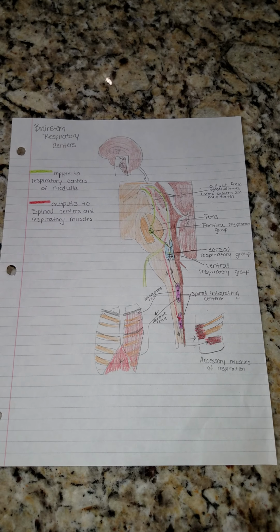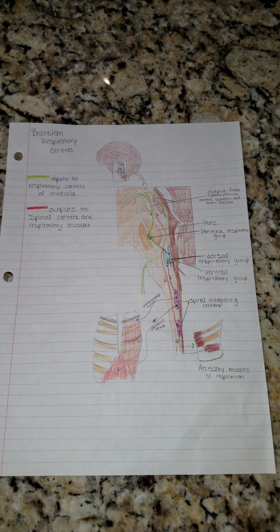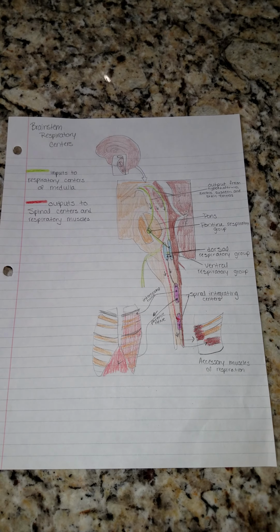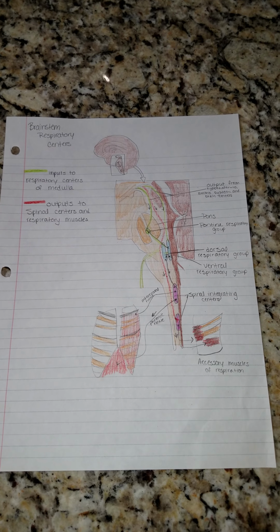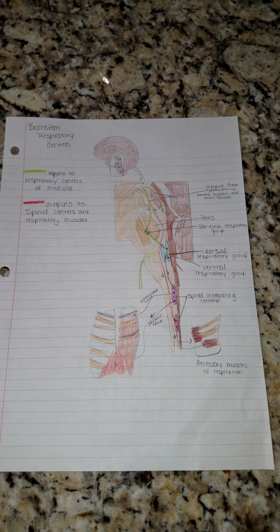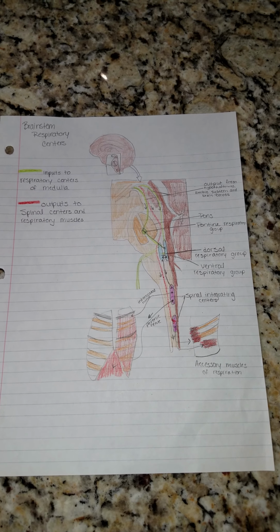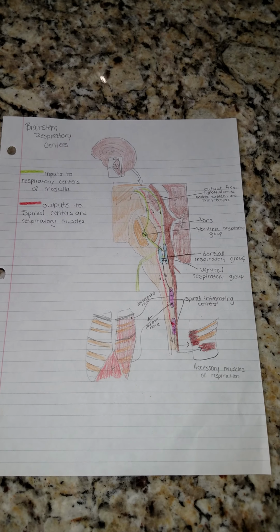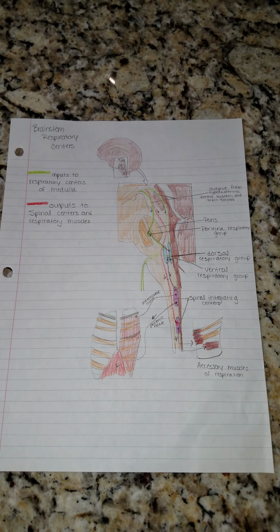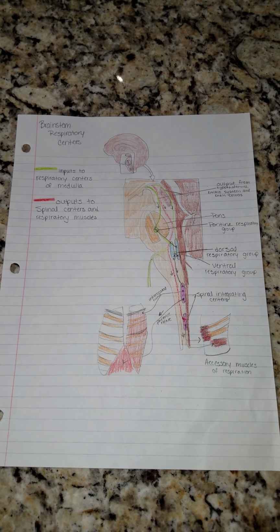This automatic unconscious cycle of breathing is controlled by three pairs of respiratory centers in the reticular formation of the medulla oblongata and pons. There's one of each on the right and left sides of the brainstem. The two sides communicate with each other so that the respiratory muscles contract symmetrically.